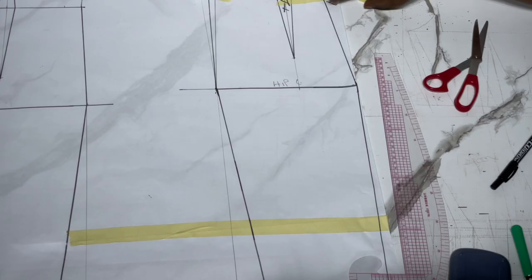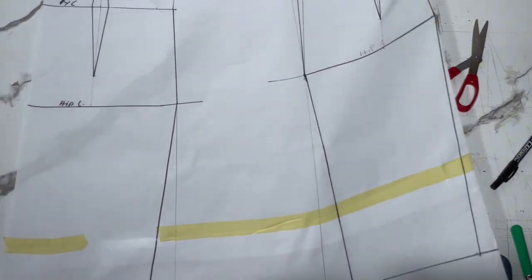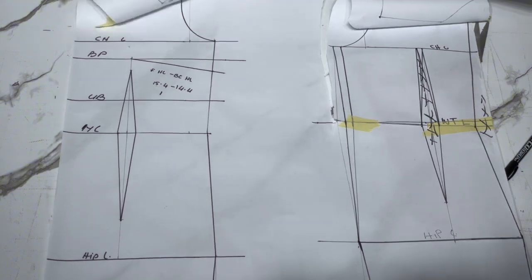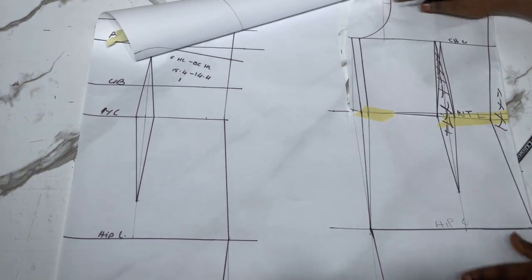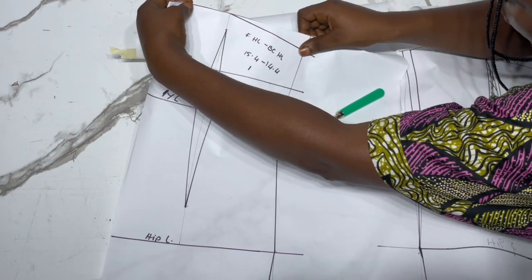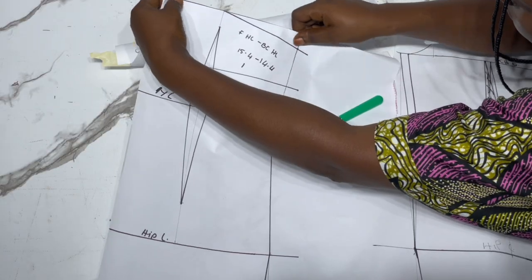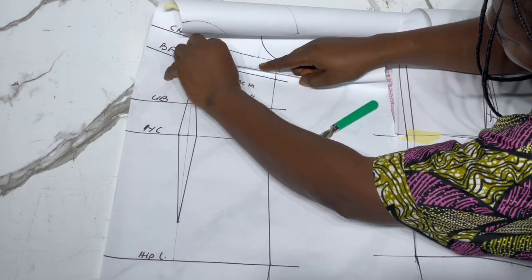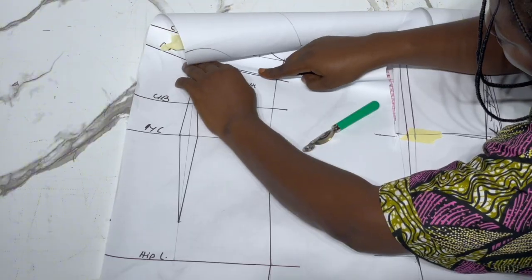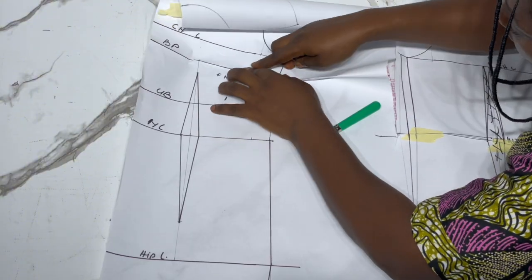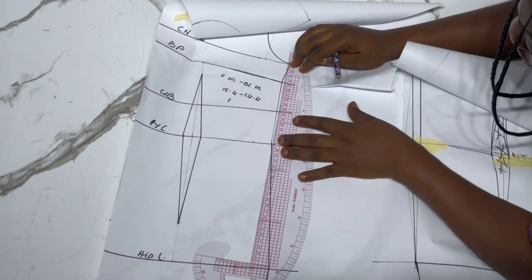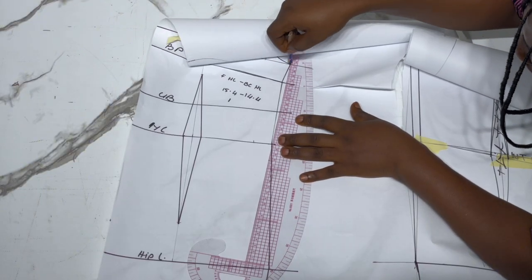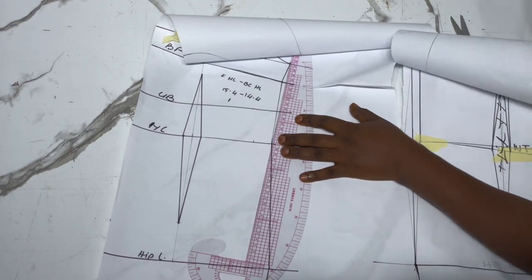Then there's one more thing, which is how to close our side darts. You are going to fold your bust points like this. Then from this line now, you will bend it. You can see, bend it like this. Connect it back to here, like so.